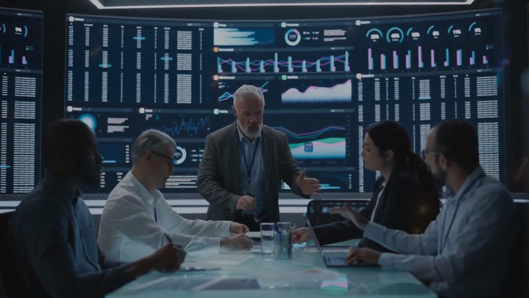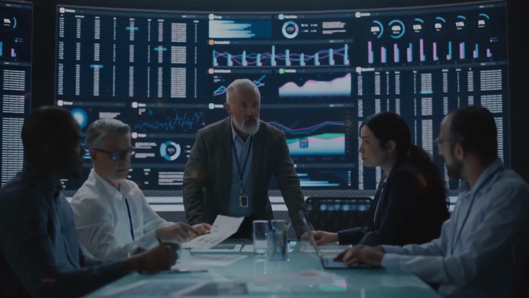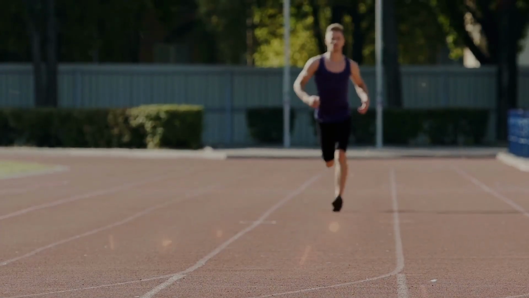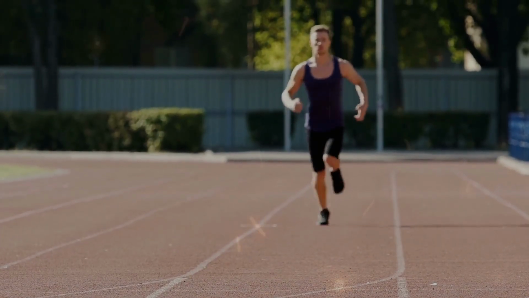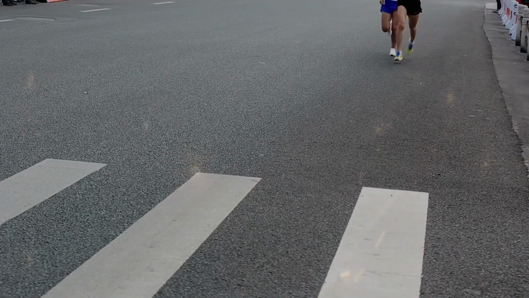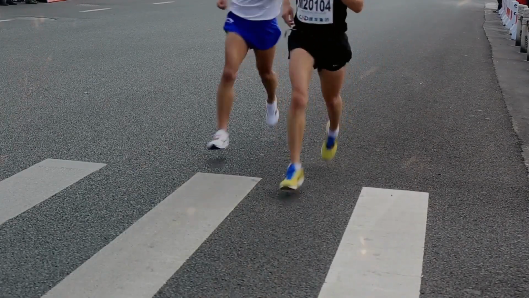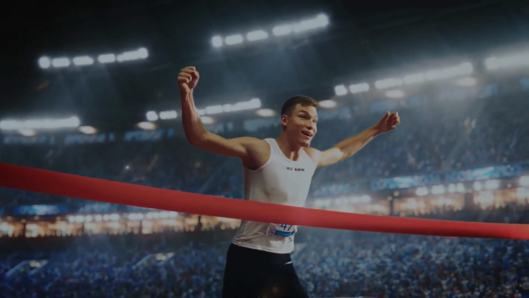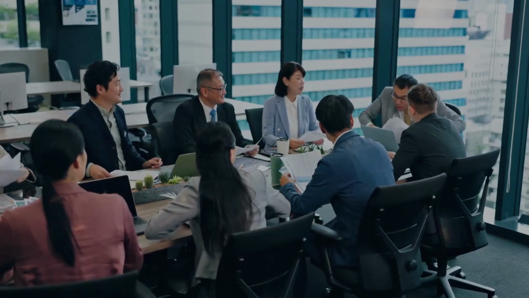Think of it like training for a marathon. If you only run short distances, you won't build the endurance needed for the full race. Similarly, if an algorithm only sees data within a limited range, it won't be able to generalize well to new, unseen data. Data normalization helps algorithms go the distance. This leads to more accurate and robust models. It's a win-win situation.